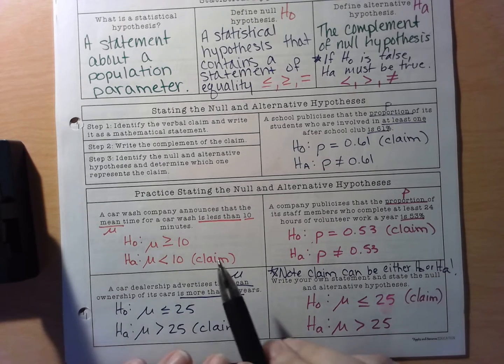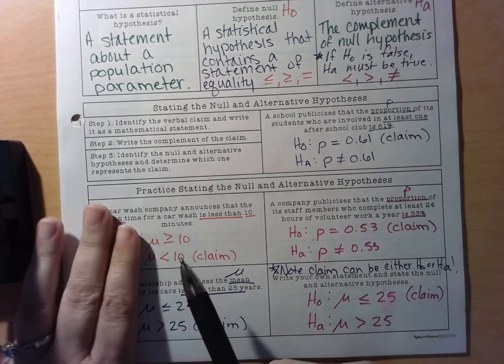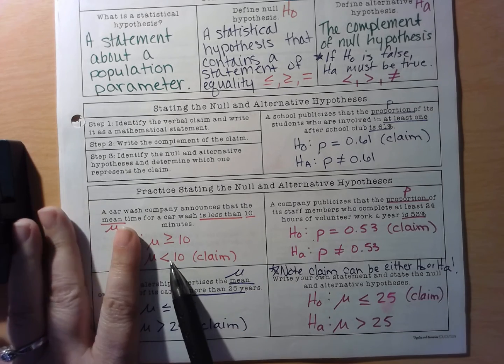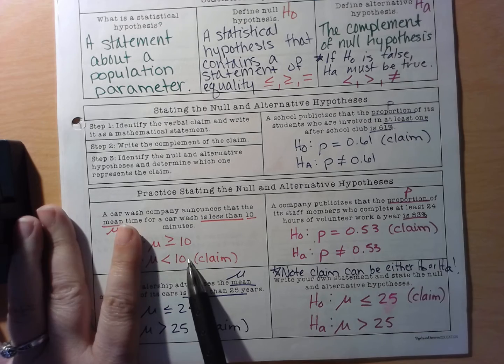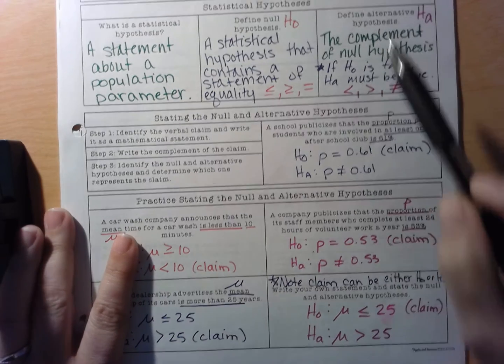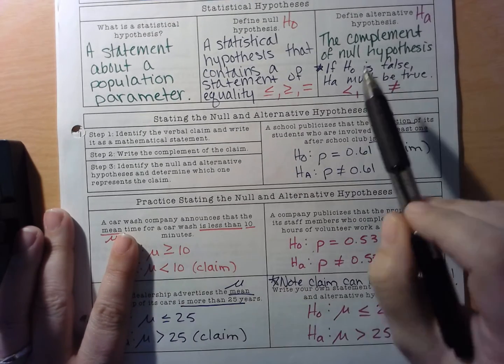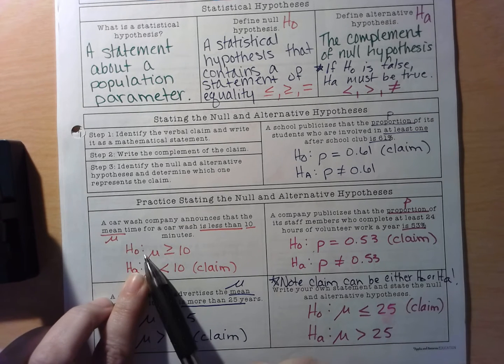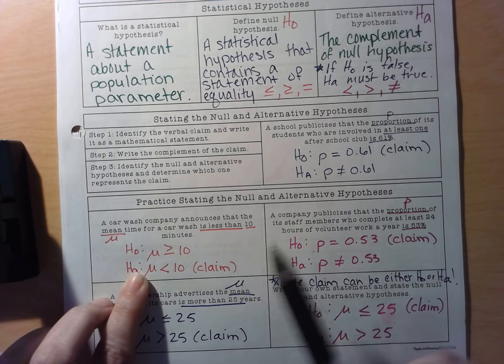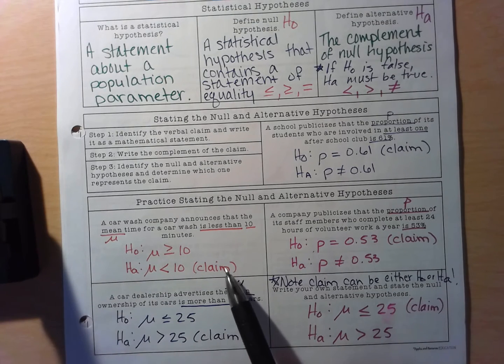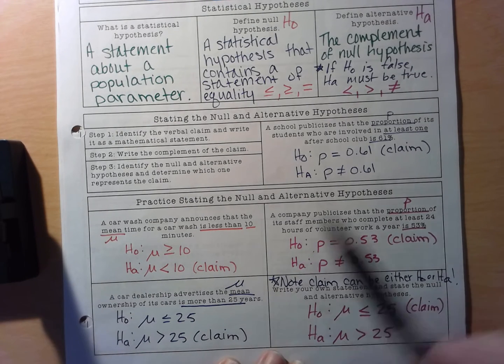What I learned to do is I don't try to write H0 or HA immediately. I simply write down what's the claim. Mean less than 10. So I write down that and then say, okay, well, that is not equal to, so that has to be my HA. Now my H0 is the opposite, but again, right next to the HA statement, I'm going to write the claim.